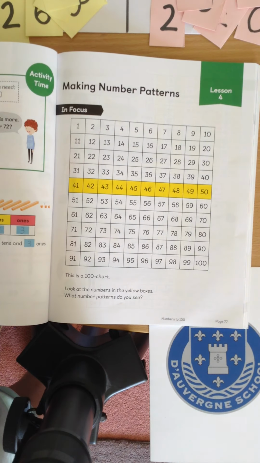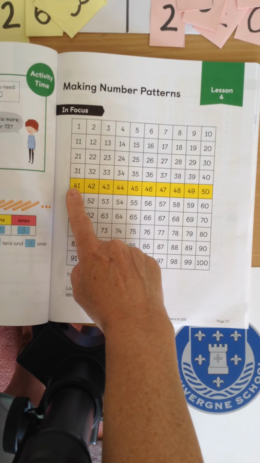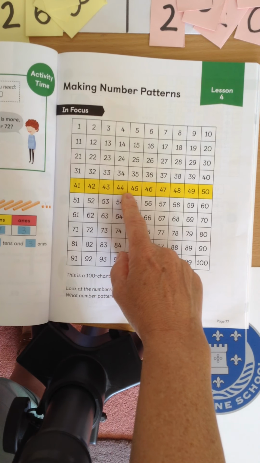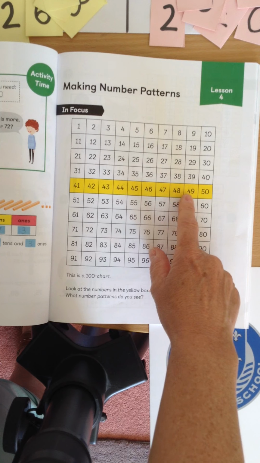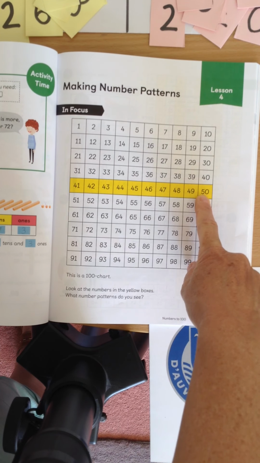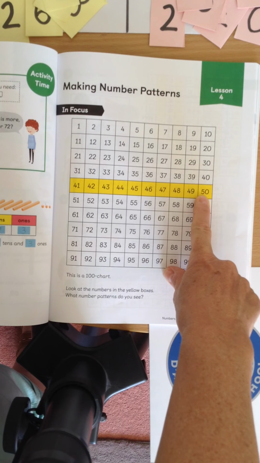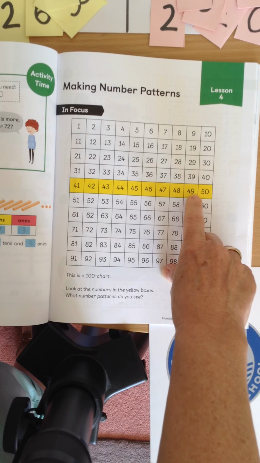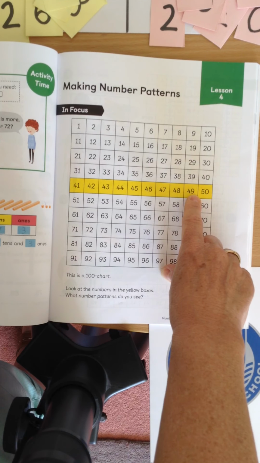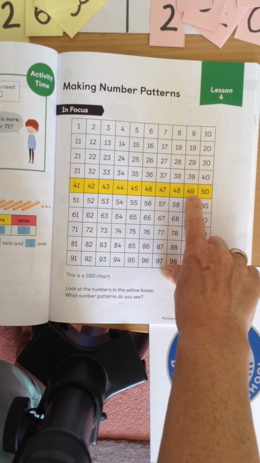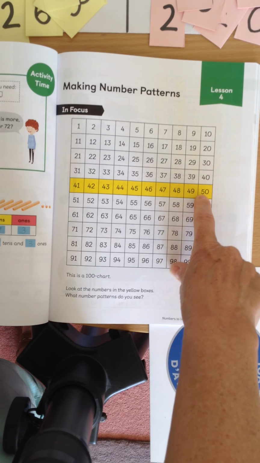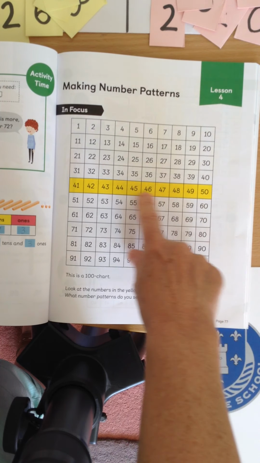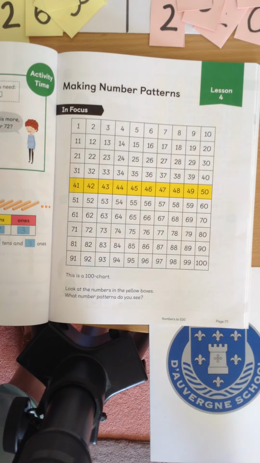Well done. Another pattern is all the 10 numbers are the same. We've got 40, 40, 40, 40, 40, 40, 40, 40, 40. Ooh, but then it changes. Why does it change to a 5? Why does it change to 5 tens? That's right, because when we have 4 tens and 9 ones, one more than 4 tens and 9 ones, we change the 9 ones into a 10 and we have 5 tens and no ones. Well done. So lots of patterns in that line.